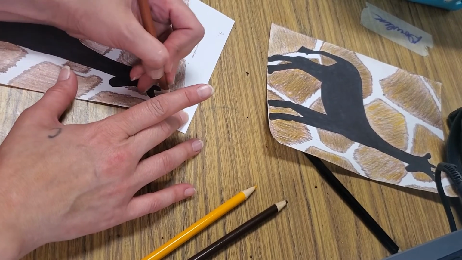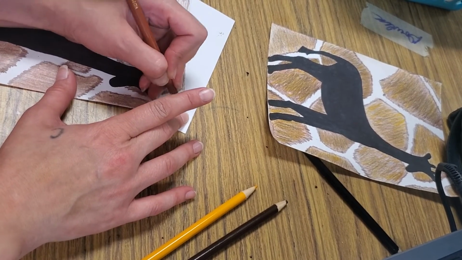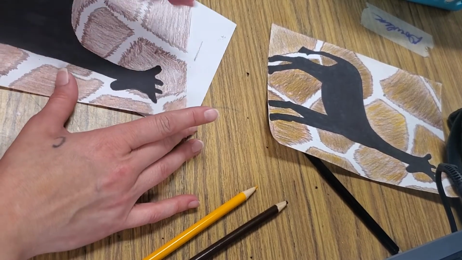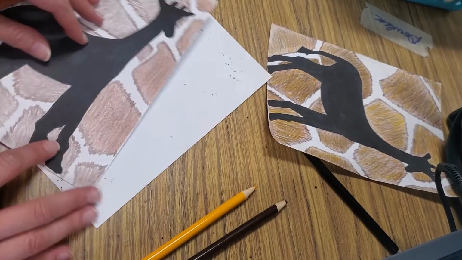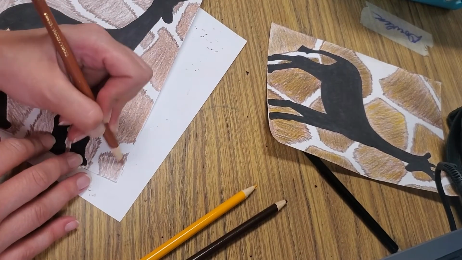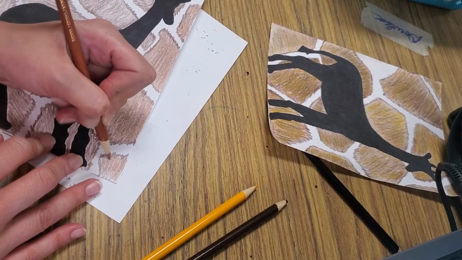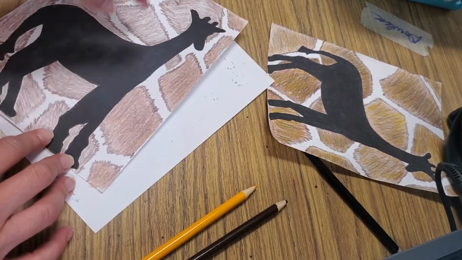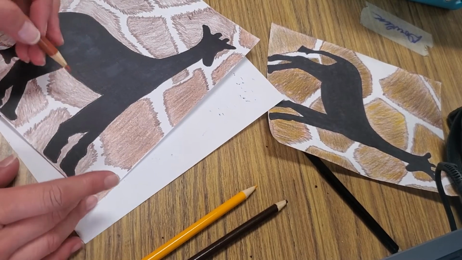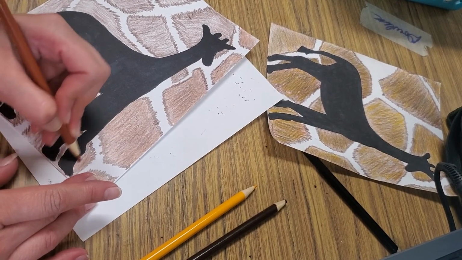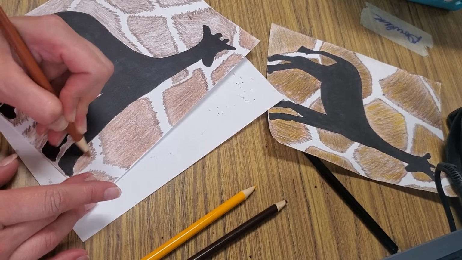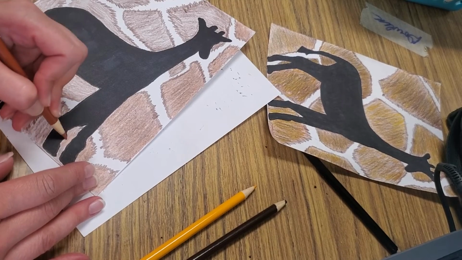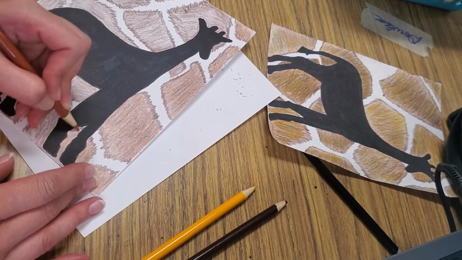Have to hold that corner down. Remember, you've got to be careful with the corners of your paper. And you should always fill your papers up instead of just putting a little teeny tiny object right in the middle that I need to zoom in on to be able to see.